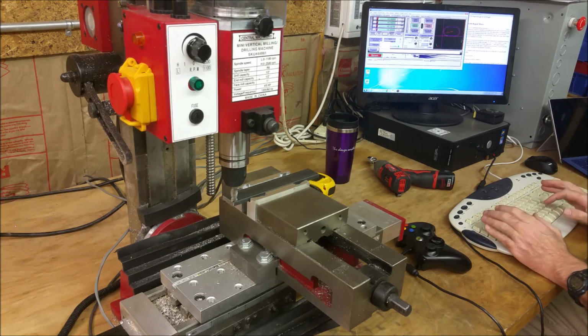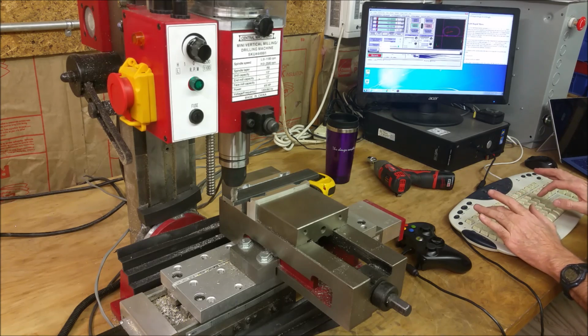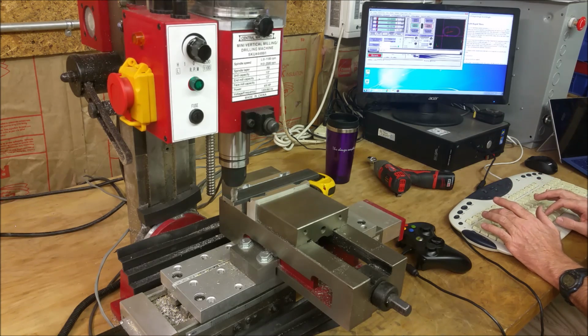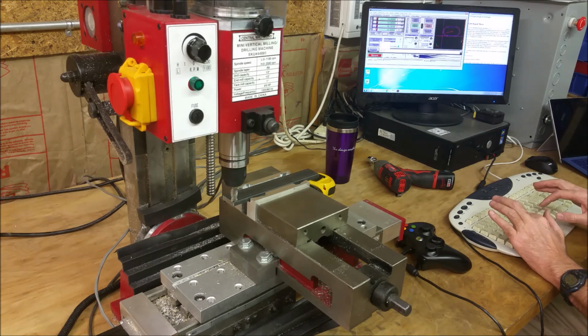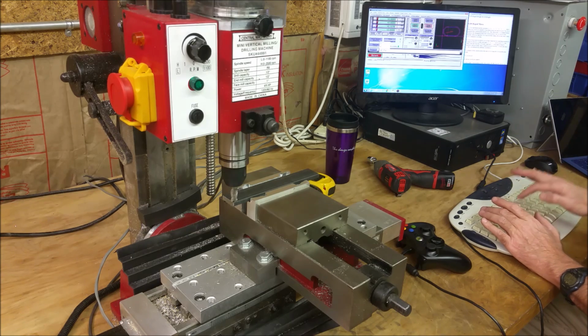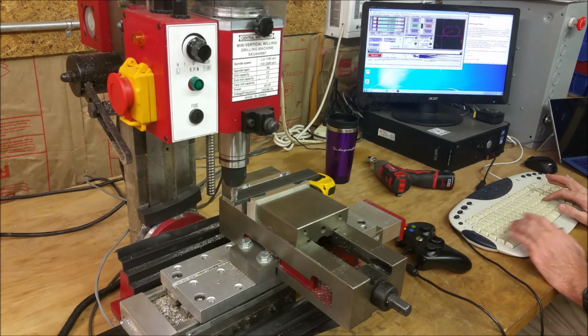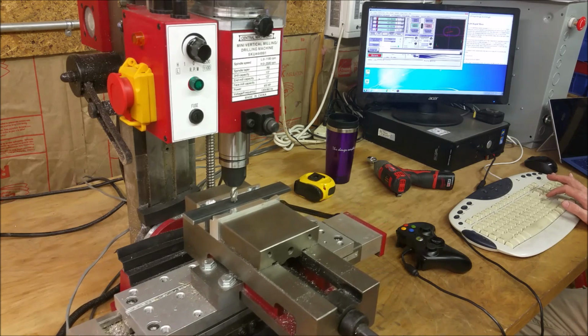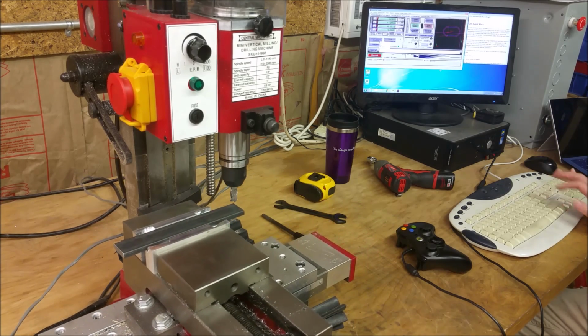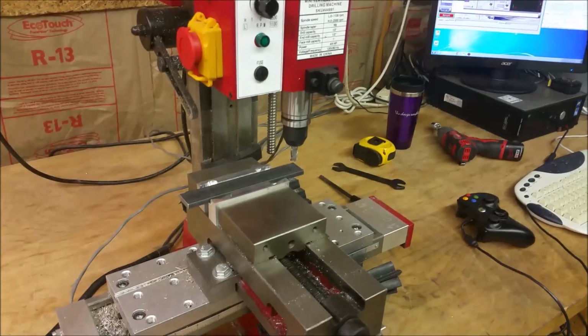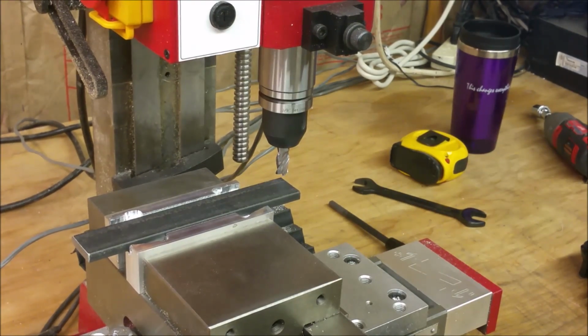And I'm going to type, oops, not G, sorry, X 6.25 and Y 1 and hit enter. You can see it rapidly moved over to the opposite corner right there.